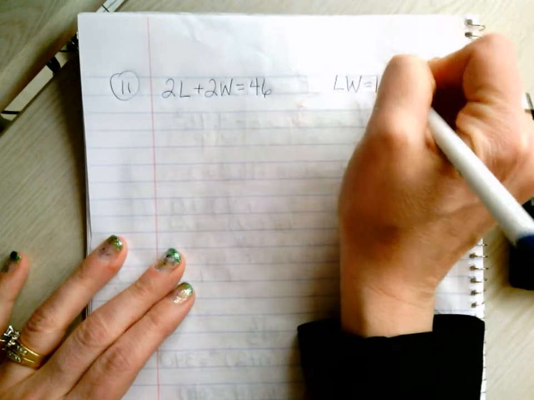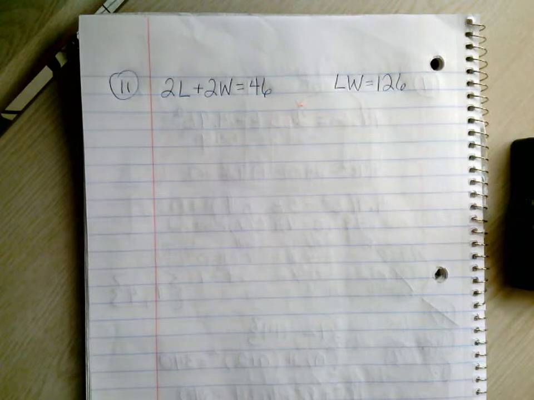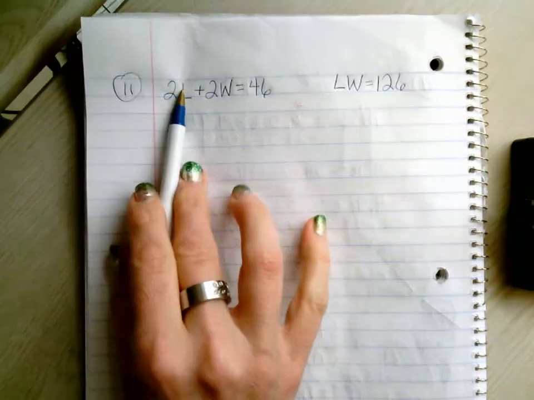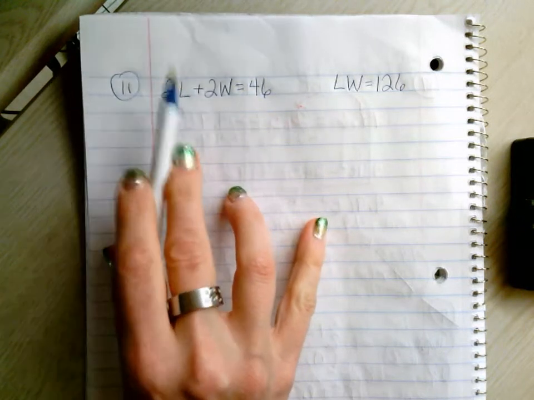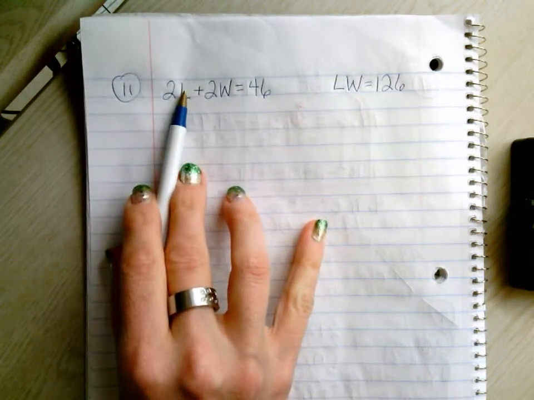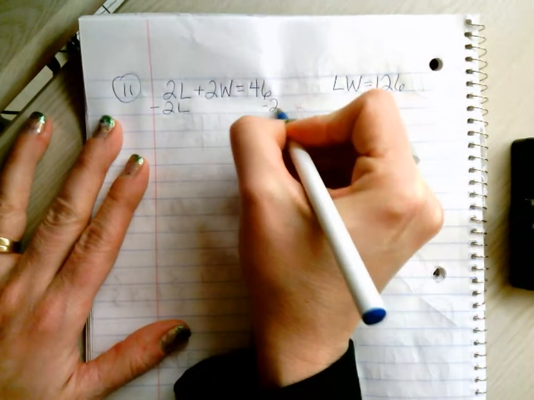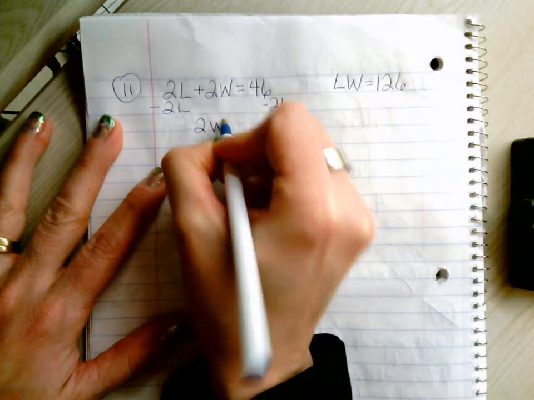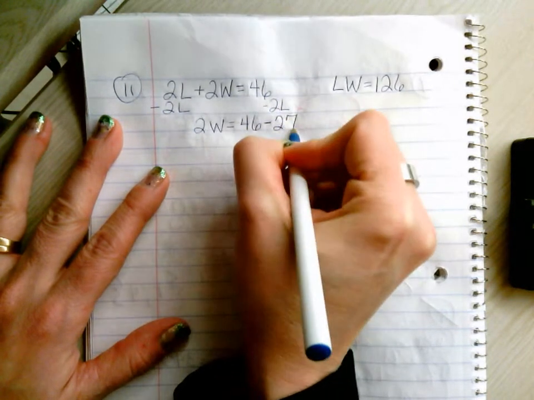LW. Well, what am I supposed to do with this? I can't set this up. Bear with me as I show you how to do it. If I take this equation and I solve for W, it'll look like this. 2W equals 46 minus 2L.